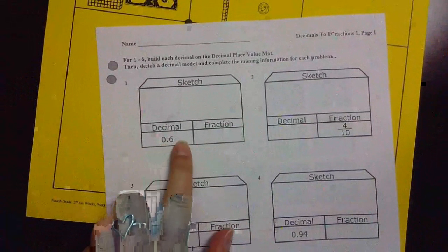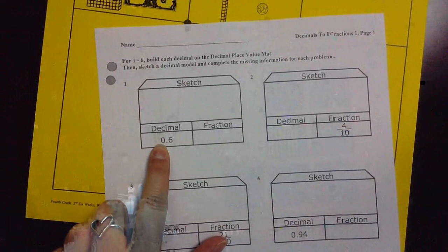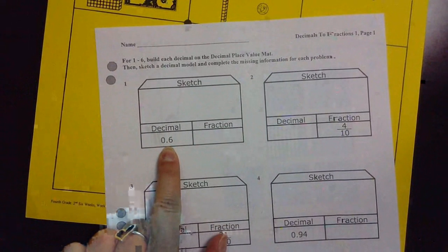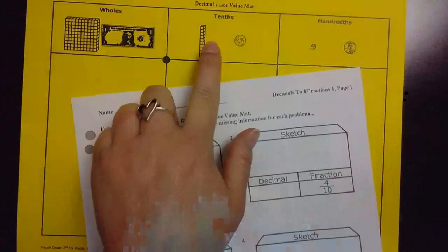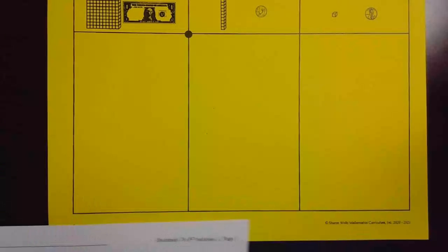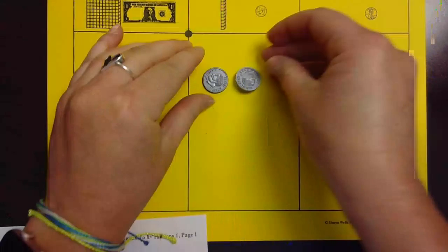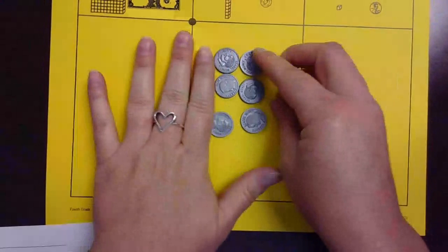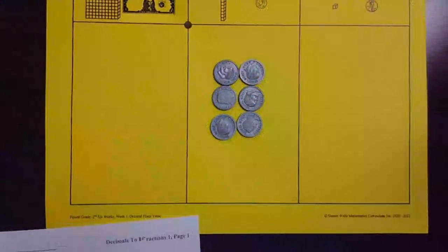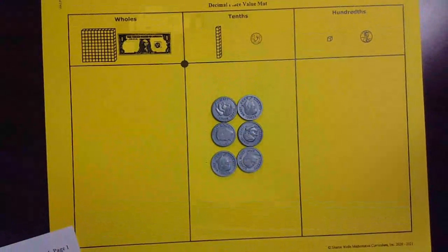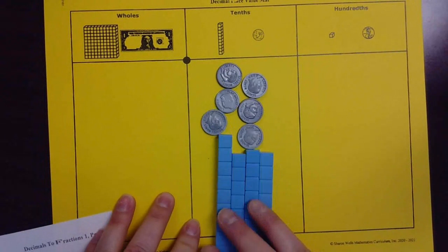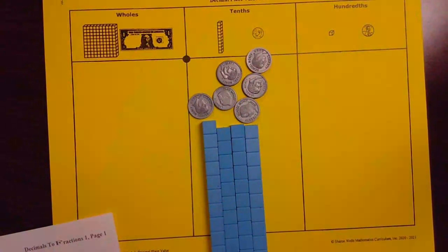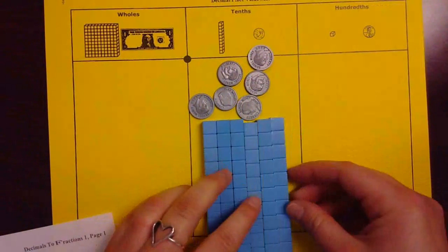So the first one is 0 wholes, and we say "and" for a decimal, and 6, and it's in the tenths place. So 6 tenths would be 1, 2, 3, 4, 5, 6. So this is 6 tenths, right? 6 dimes, which is also 60 hundredths, because 6 dimes is worth 60 hundredths. Okay, so there's 6 tenths. I can also use 1, 2, 3, 4, and this would also represent 6 tenths.